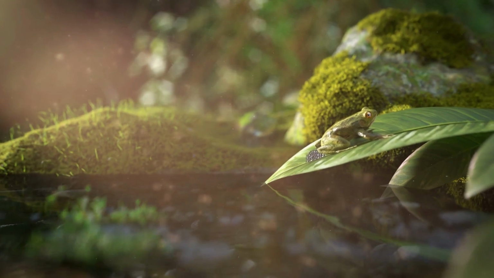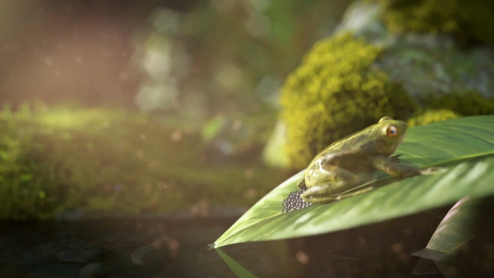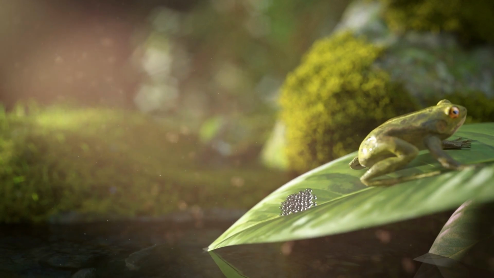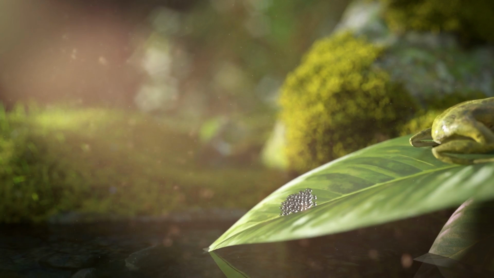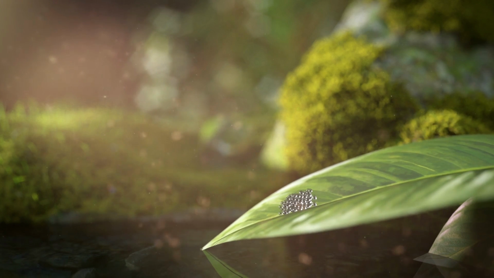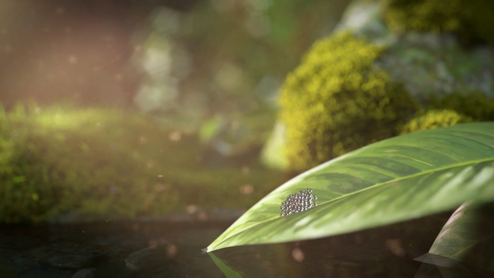The life cycle of a frog begins with a fertilized egg. A female frog lays a bunch of eggs enclosed in a jelly-like substance, which keeps the eggs intact. Fertilization takes place outside the body of the female frog by a process called external fertilization.